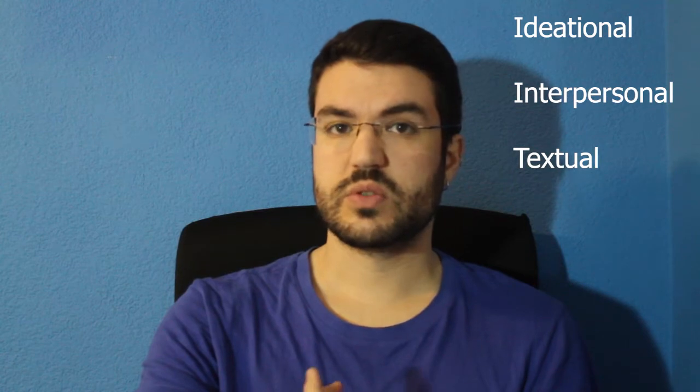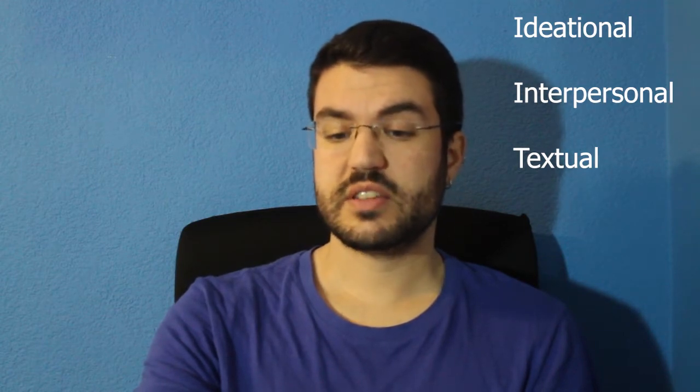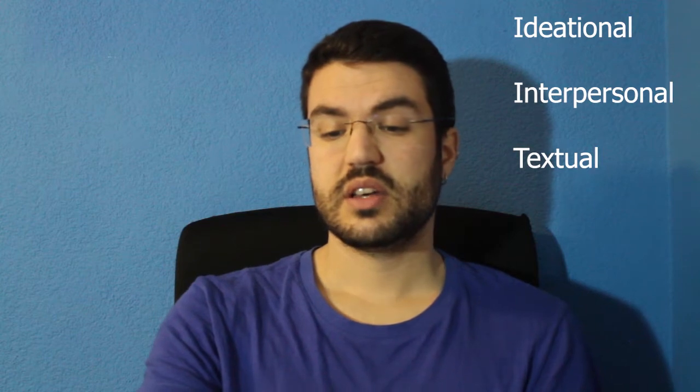Halliday divided meanings into three broad areas called metafunctions, which are these three. Ideational is where language is used to organize, understand and express our perceptions. Interpersonal is where language is used to enable us to participate in communicative acts with other people, and textual is where language is used to relate what is said or written to the rest of the text and the other linguistic events. In almost any instance of language use, all three metafunctions operate simultaneously. Therefore, every sentence in a text is multifunctional.